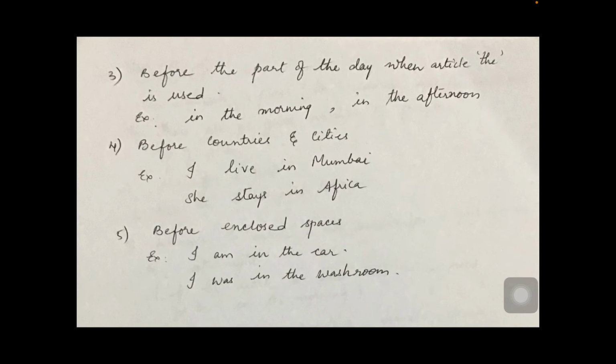Understood? Now here is another point. Suppose the article is not given, then you cannot say in morning. That is wrong. Whenever in the morning is given, then only in comes. The morning is given, then only you have to use in. In the afternoon, you have to say. Understood? Now, if the is not there, you cannot write in morning. There you have to use the preposition at, which I'll be telling you later. So here, in the morning, before the part of the day, when the article the is used.